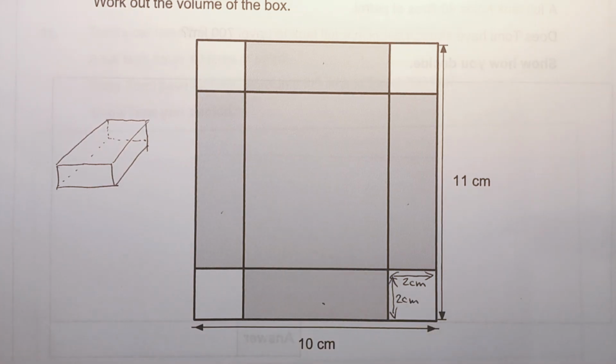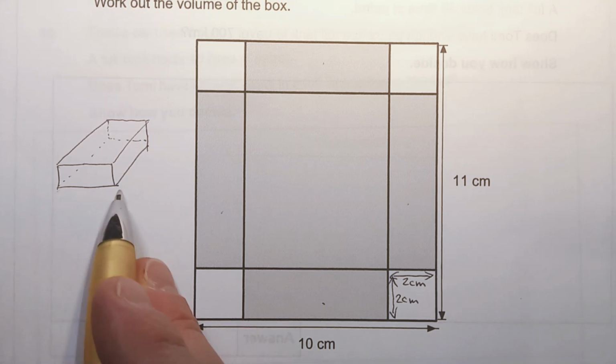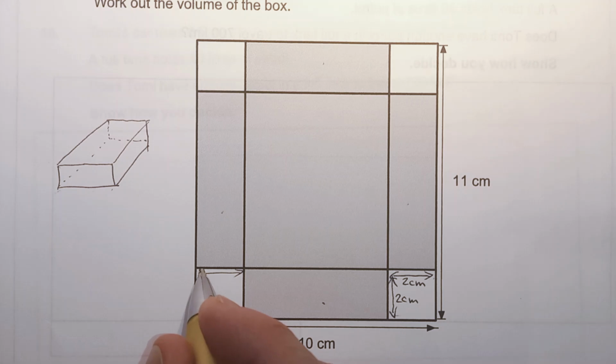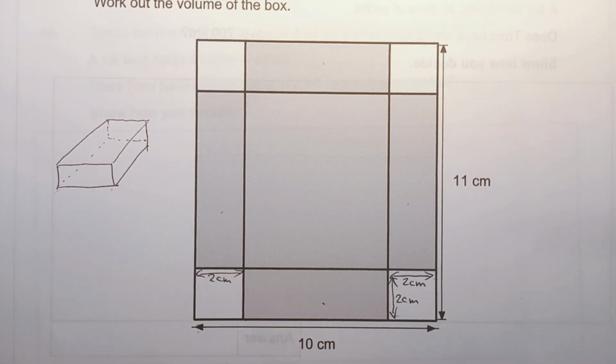Okay, something like that. Now, we've got the distances or the measurements on here. What we've got to be careful of is 10 centimetres isn't this length here, because we've got these two bits on either side. So we've got 2 centimetres here and another 2 centimetres here.